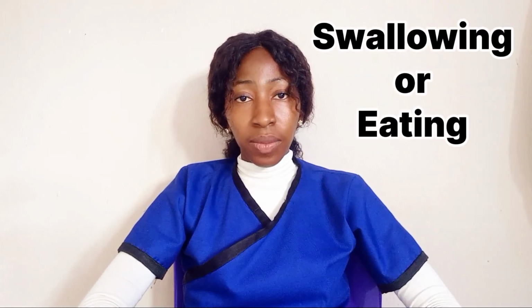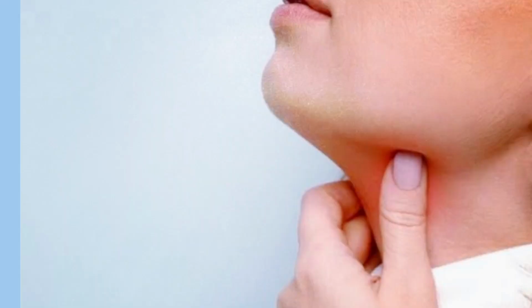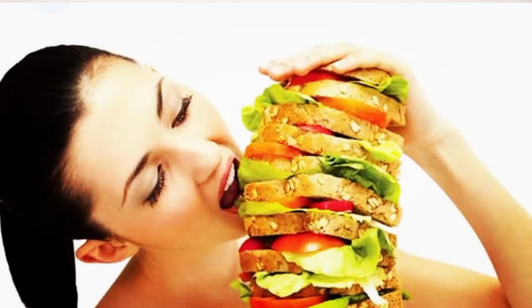The next one we'll be talking about is phagia. Phagia simply means swallowing or eating. Now, when a person is unable to eat well, you hear things like dysphagia. Dys means difficult. Now, dysphagia means difficulty in eating or swallowing. Now, when a person's eating habit is excessive, or the person is excessively hungry, and has an excessive desire to swallow or eat something, they use the word polyphagia. That's phagia, to eat or to swallow, and then poly meaning excess or too much.